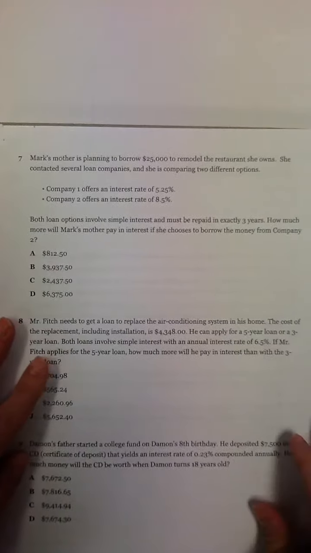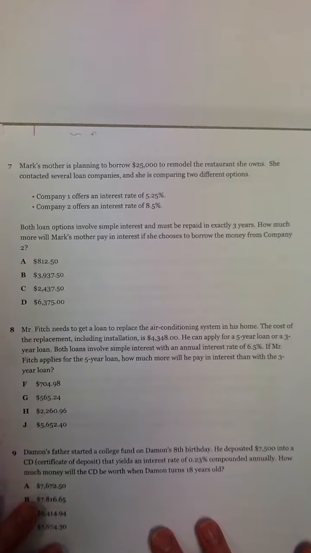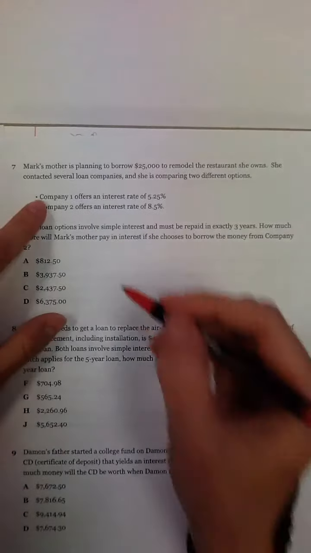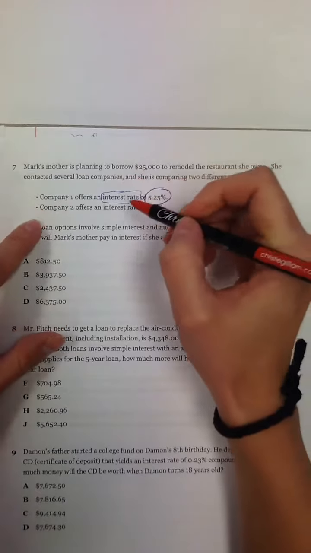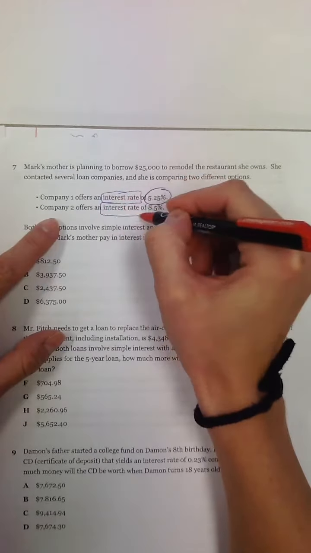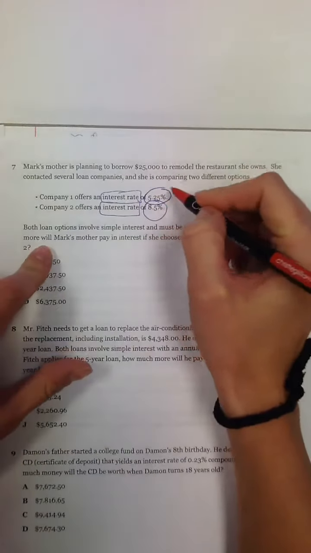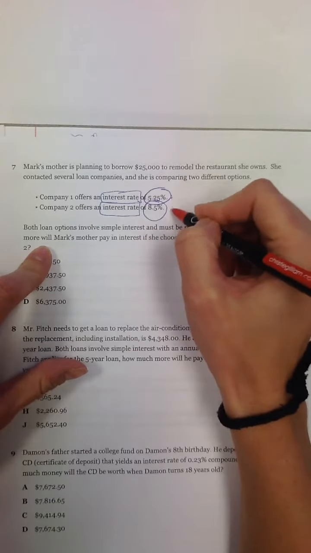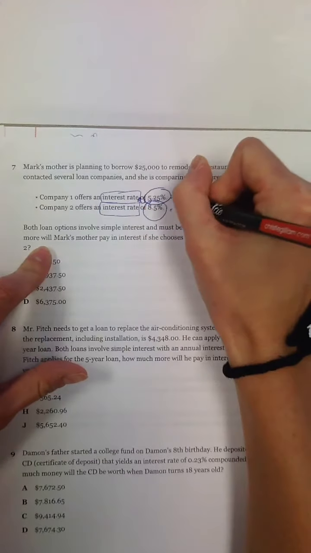Okay, look at number 7. Mark's mother is planning to borrow $25,000 to remodel the restaurant she owns. She contacted several loan companies and she is comparing 2 different options. So company 1 offers an interest rate of 5.25%. Company 2 offers an interest rate of 8.5%. So before we do anything else, we know these need to be in decimal form before we can use them. So I would go ahead and do that, just to get it out of the way.